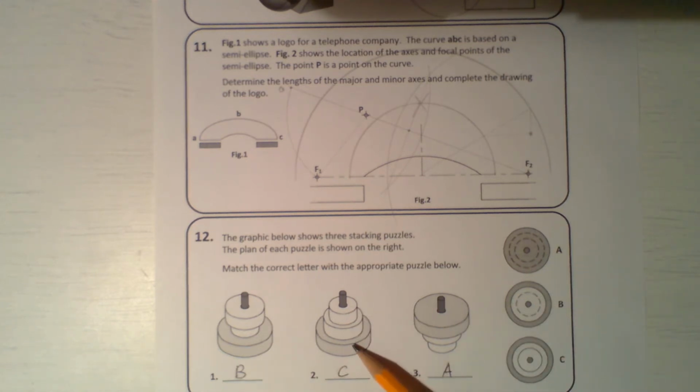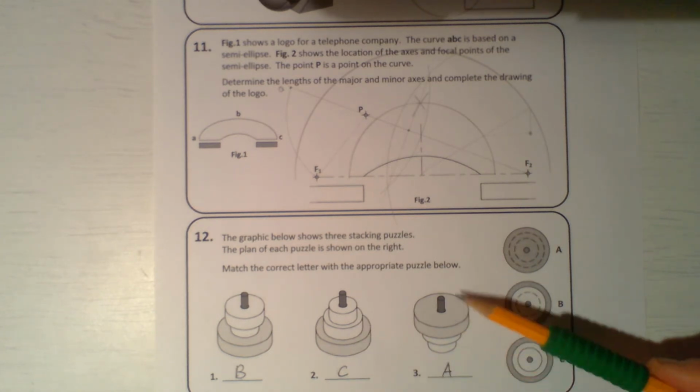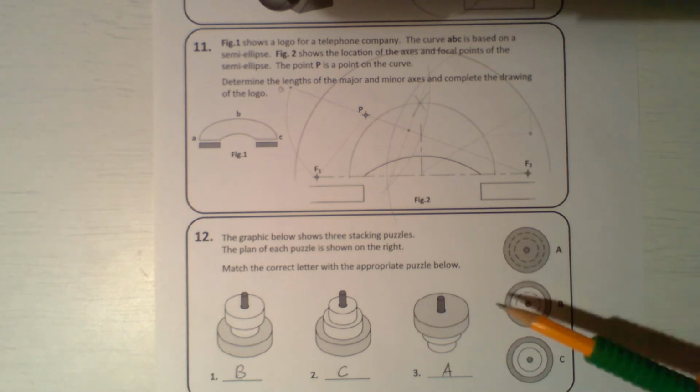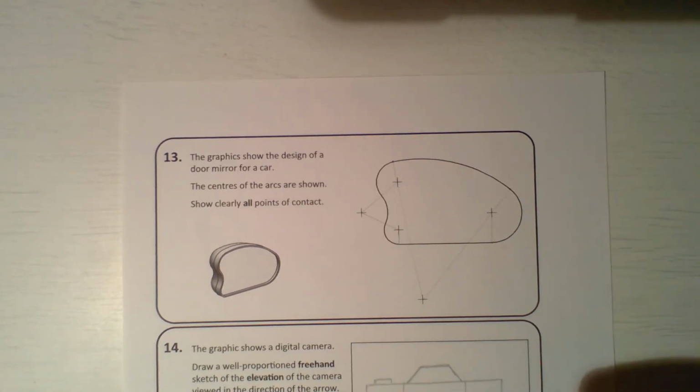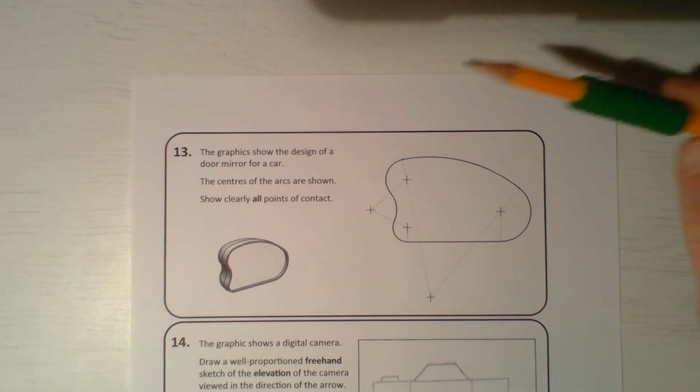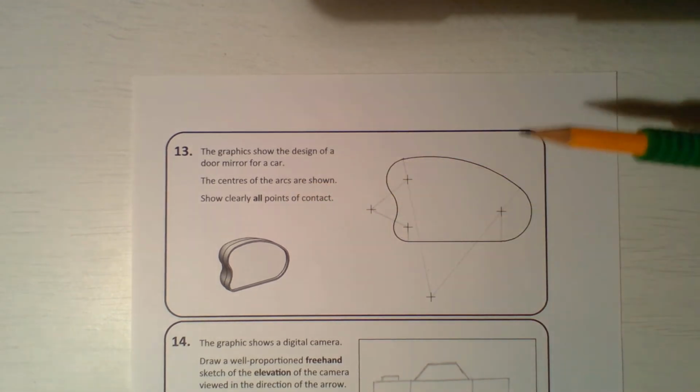This is smallest, biggest, or medium, biggest, one on top of the other. You'll see all of them, so therefore it's C. Biggest one hiding the other 2 means there's 2 hidden details, so that's why it's A. Okay, question 13. Find the points, clearly show all points of contact between circles.